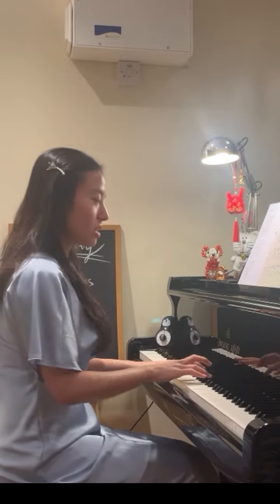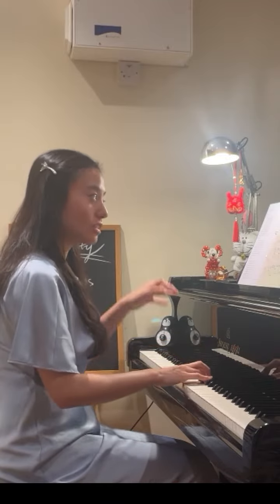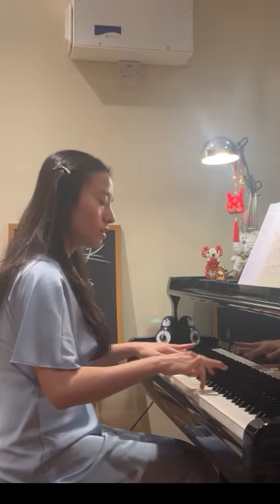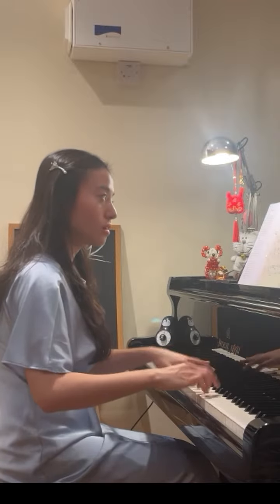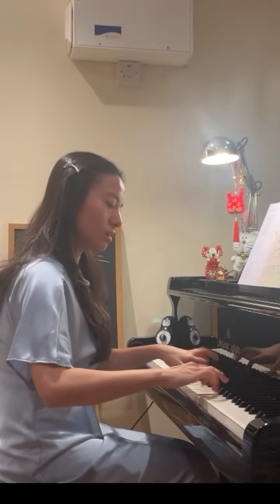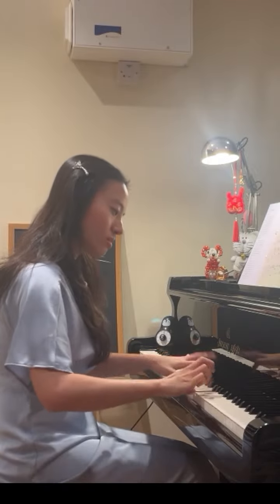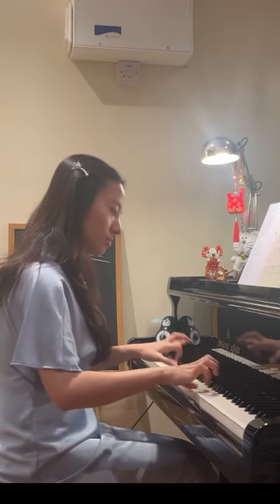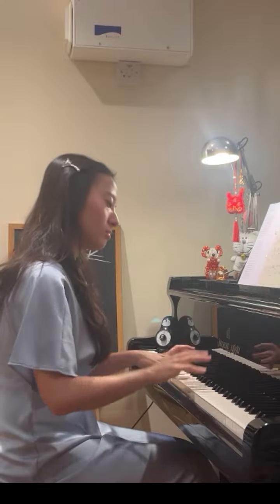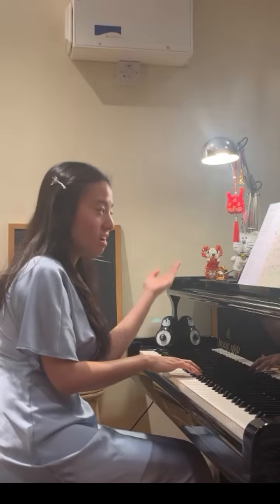We have a small slur first, and then small slur, and then staccato, small slur, and then from here, all legato.